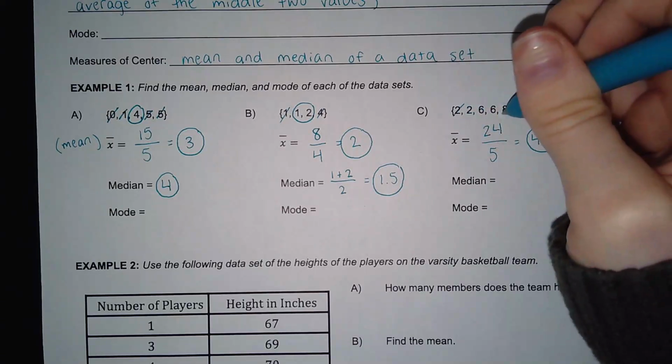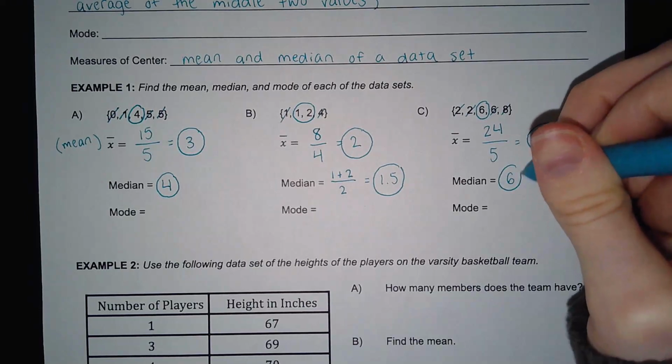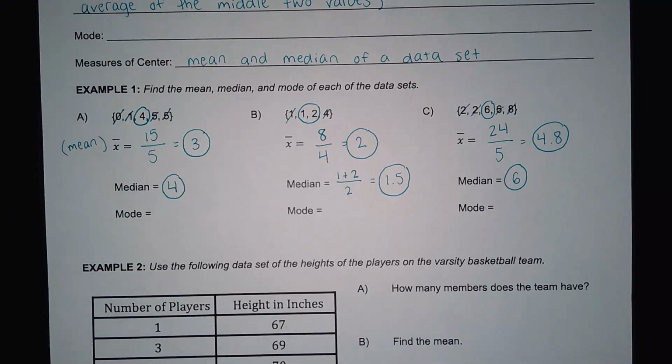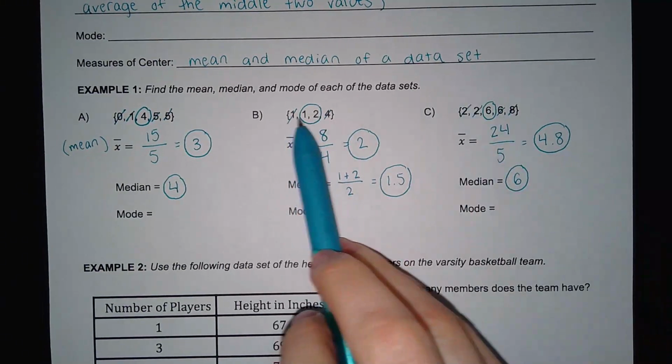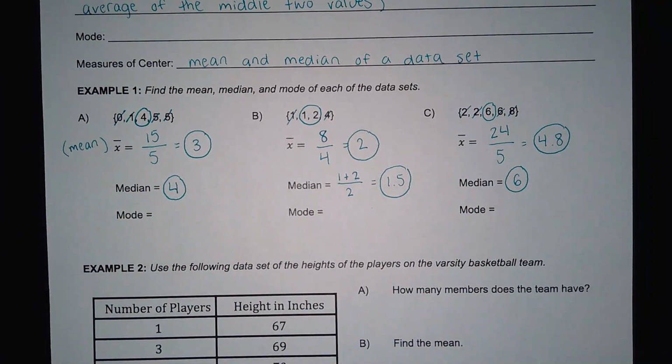And then C, if we cross off low, high, we'll get to 6 in the middle. One of the things also to keep in mind with median is your numbers do have to be in numerical order. If they're not, then you would need to put them in numerical order before finding the median.